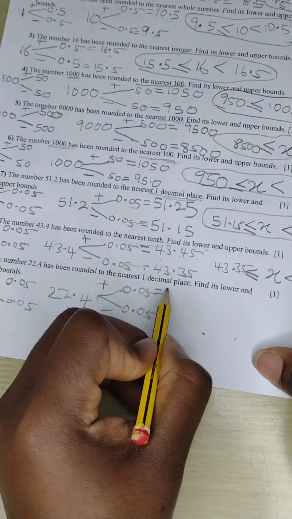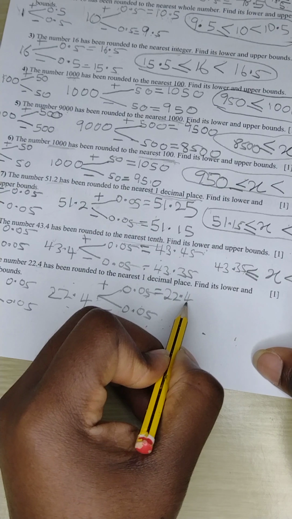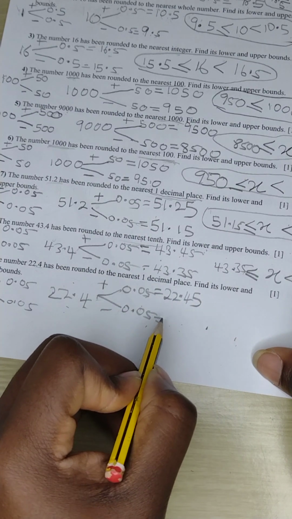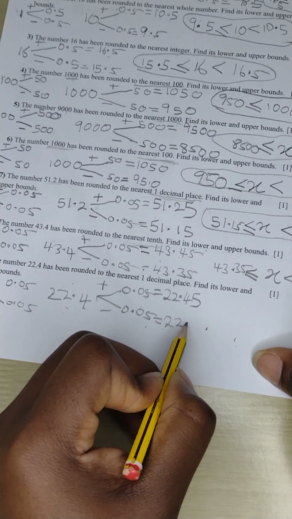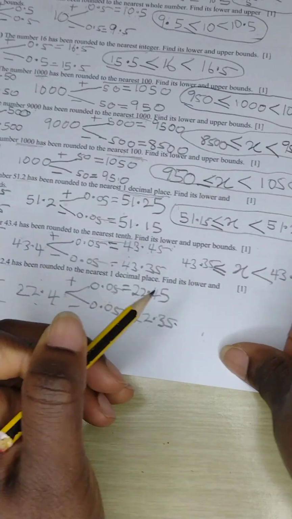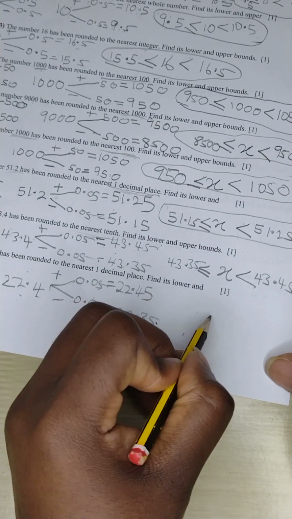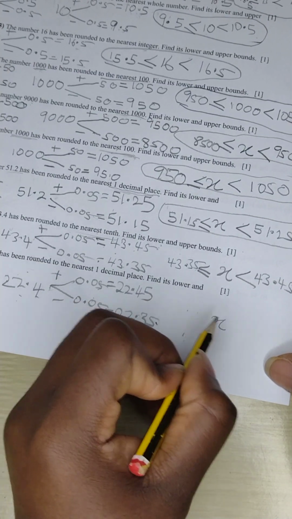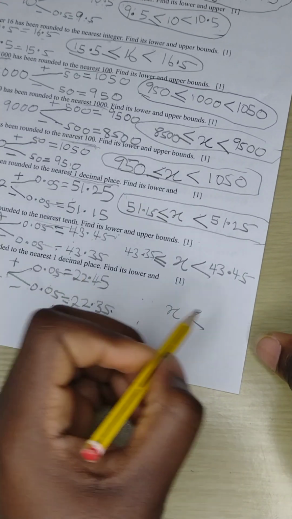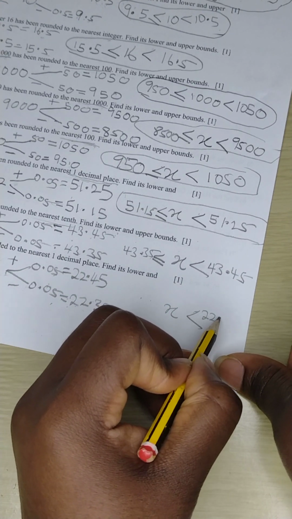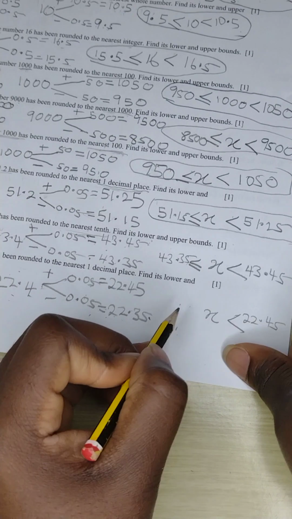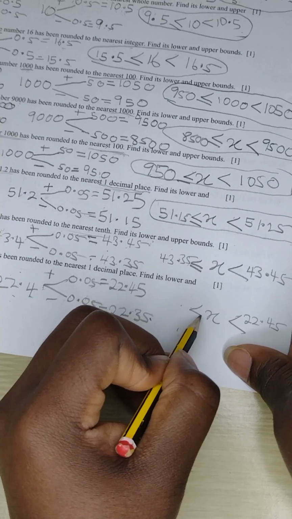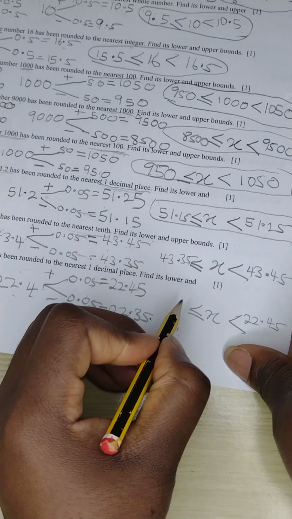So this here gives us 22.45, and this here gives us 22.35, and we just put our answer down here. The larger number, 22.45, because it's larger than 22.4, and the smaller number, so less than or equal to 22.35.